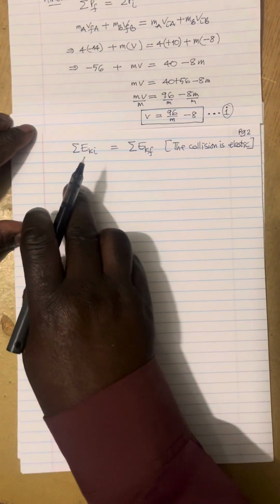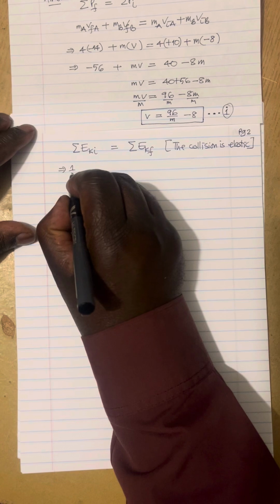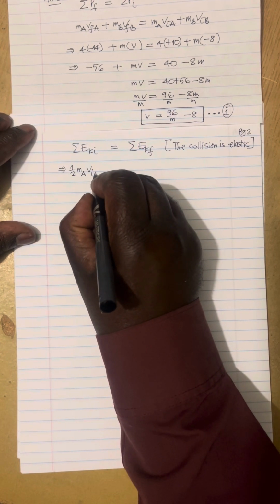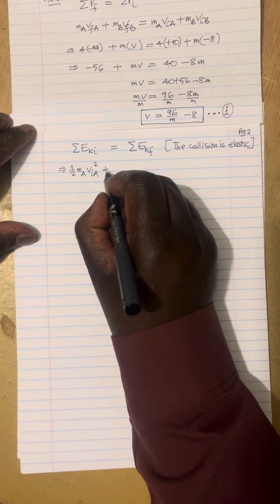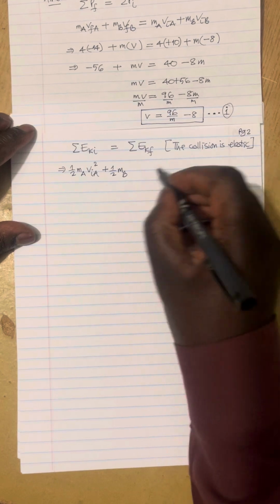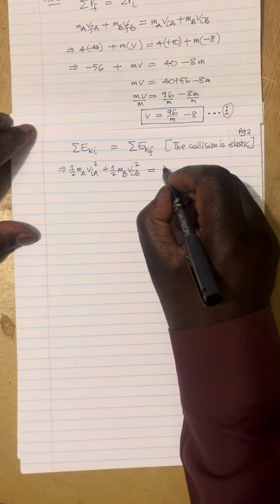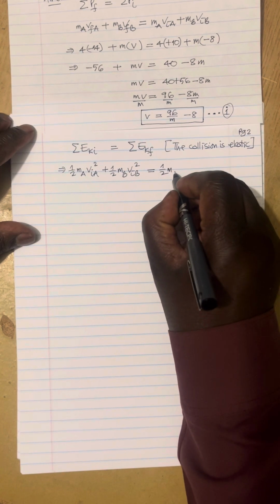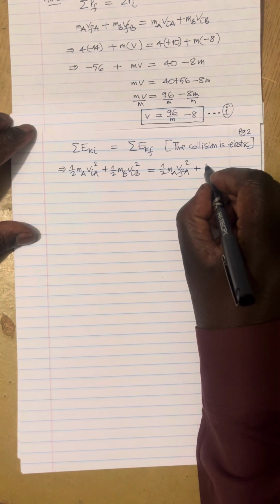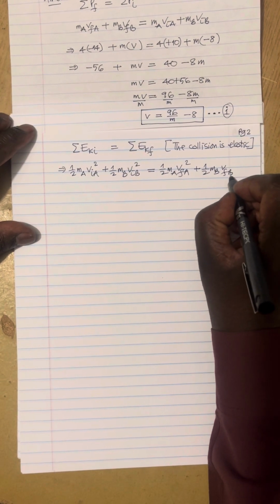That's the reason. And so what does this mean? This means half mass of total A times V initial of total A squared plus half mass of total B times V initial of total B squared must be equal to half mass of total A times V final of total A squared plus half mass of total B times V final of total B squared.